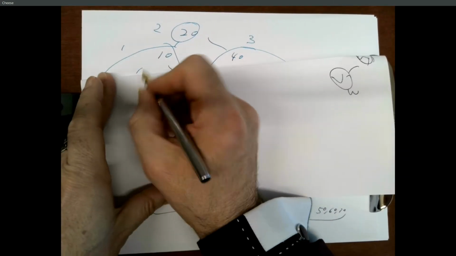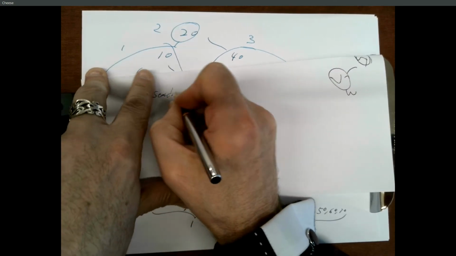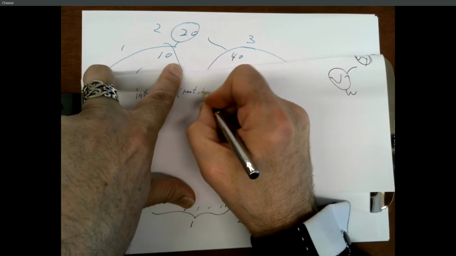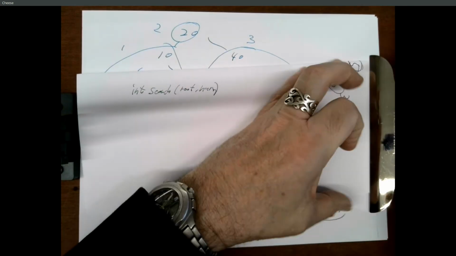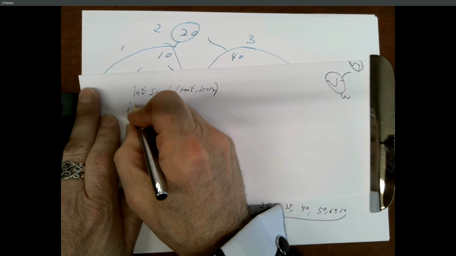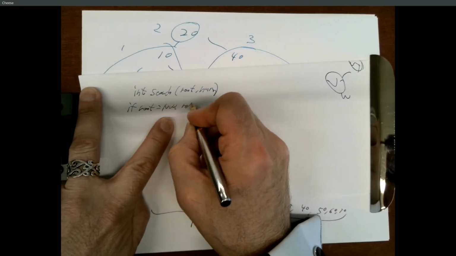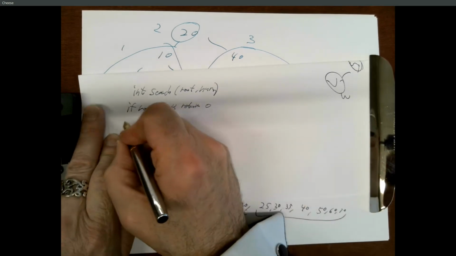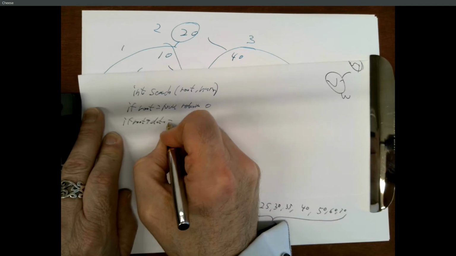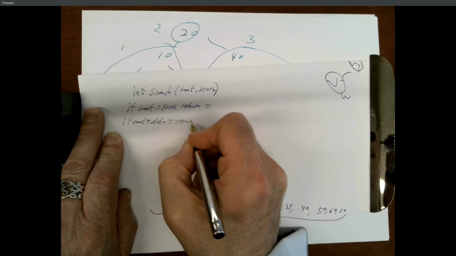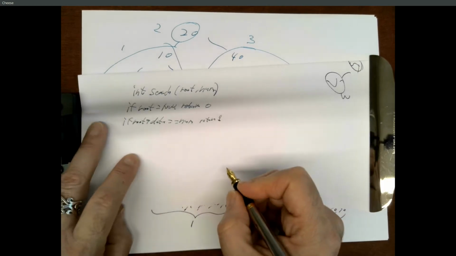So here's our search function. We're searching for a number in a tree. If root is null, return 0. If the root data is equal to our number, return 1.